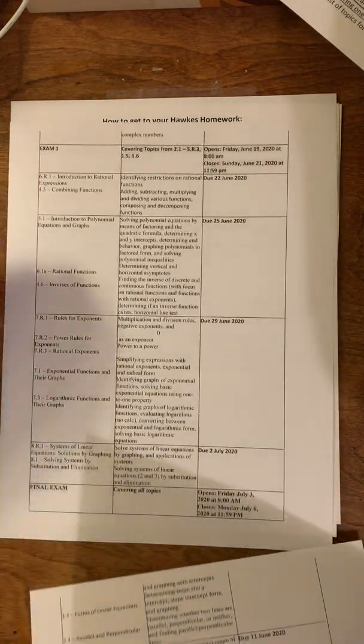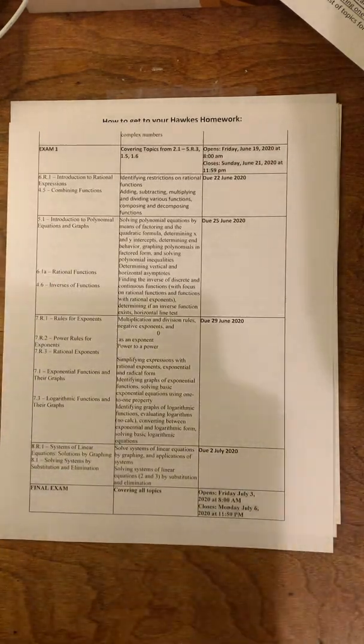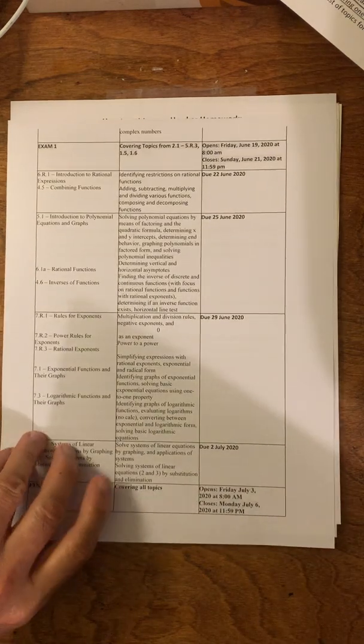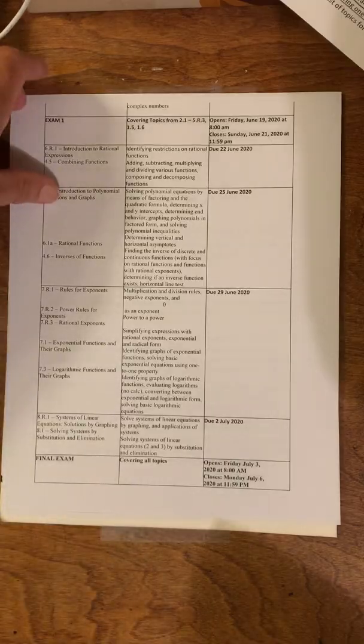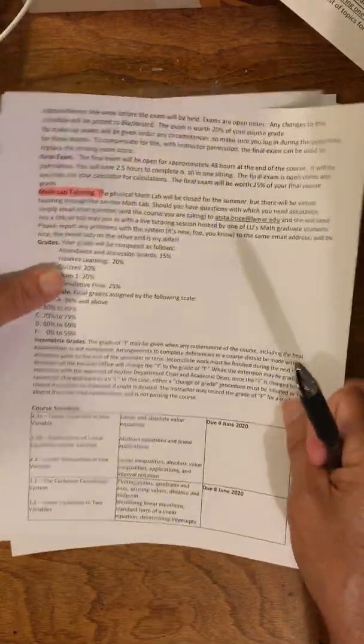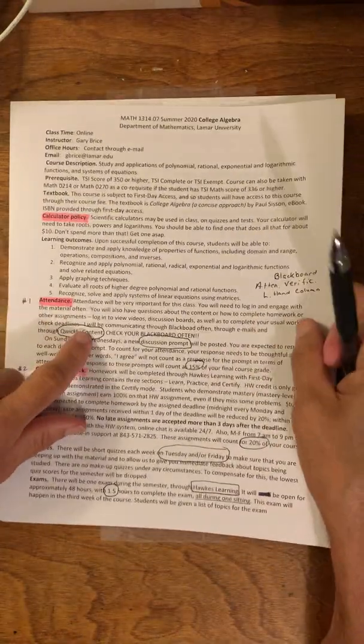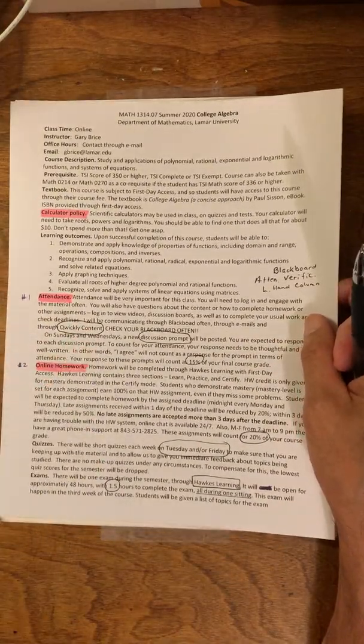So again, 29 different sections. So take care of these guys, and the final exam, the last thing we need to worry about. So this is your syllabus. This is posted already on your Quickly content on Blackboard.